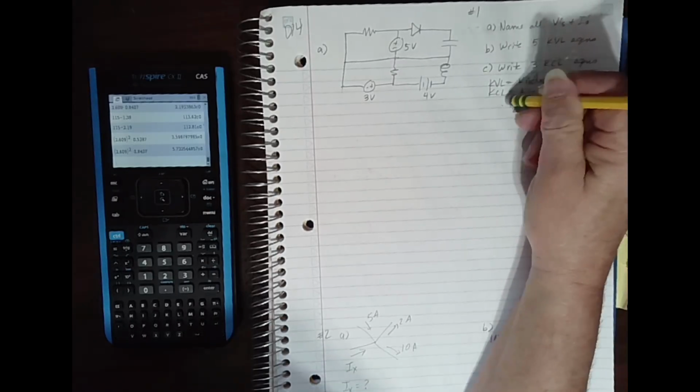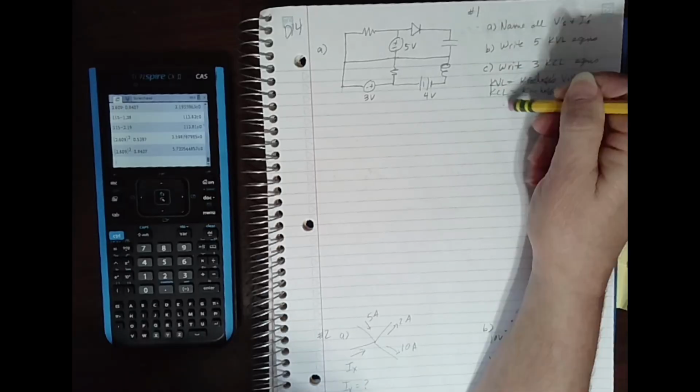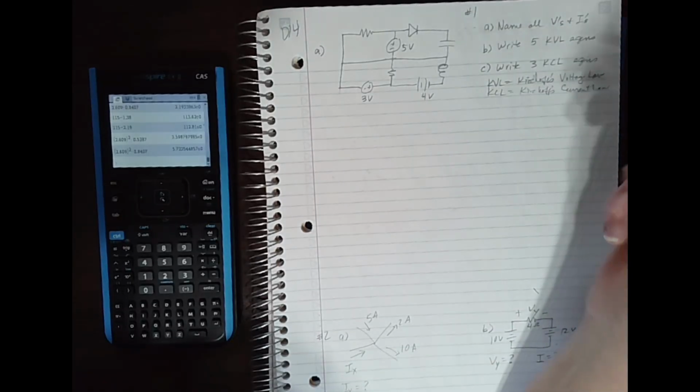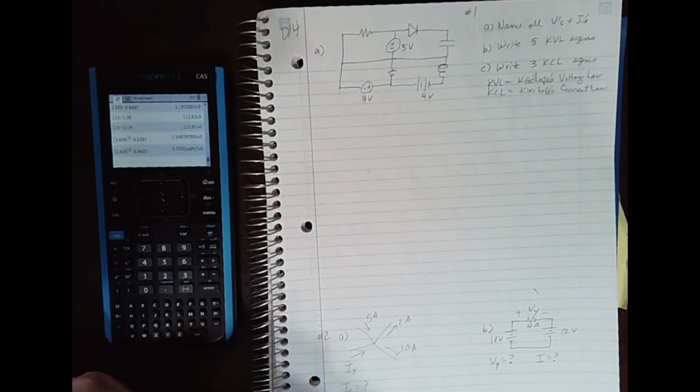And so if we want to make positive going in and negative going out, we can say they sum to zero, or I like to usually do it as current in equals current out.